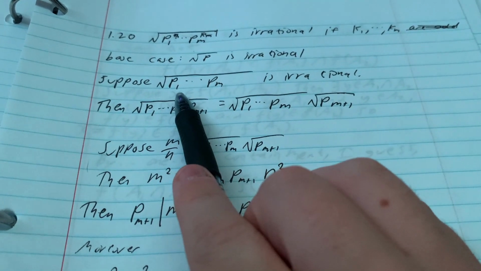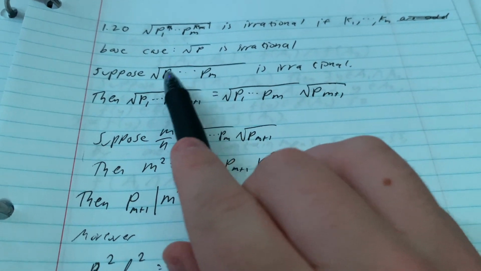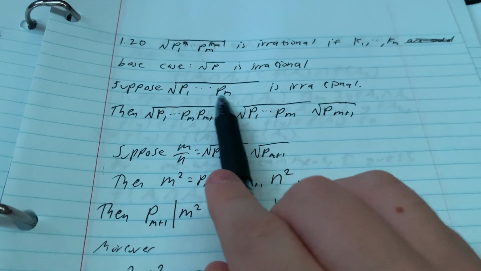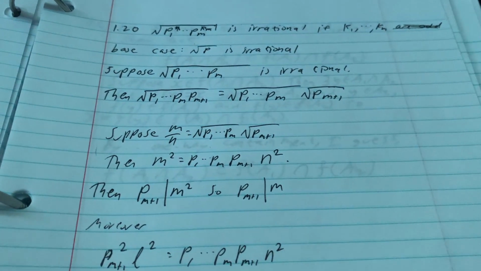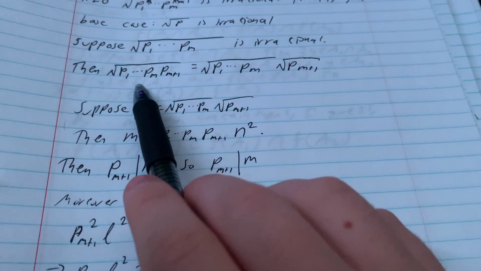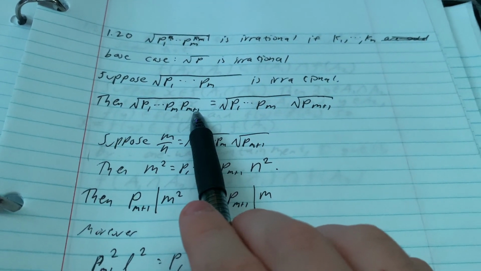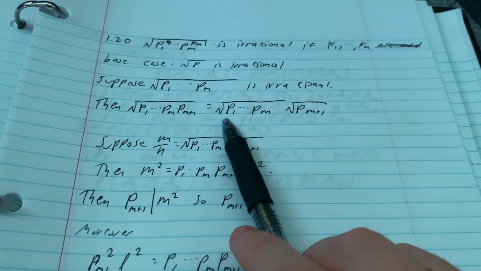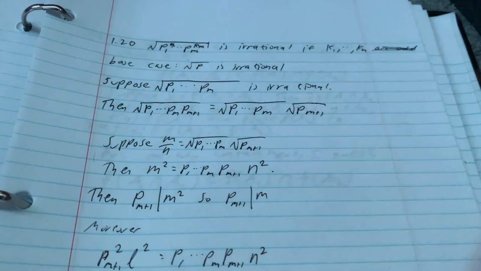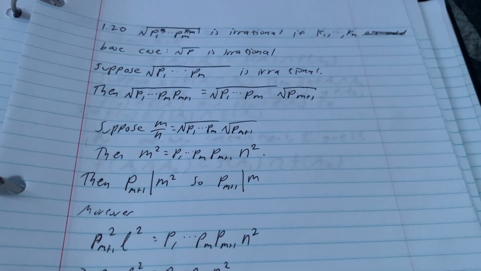I suppose that an m-long finite product of distinct primes is irrational. Then consider the root of an m plus 1 product of distinct primes. I ended up separating this out. I don't think I actually needed to.